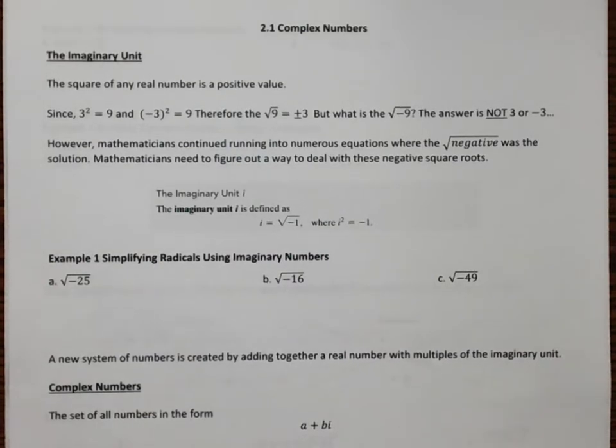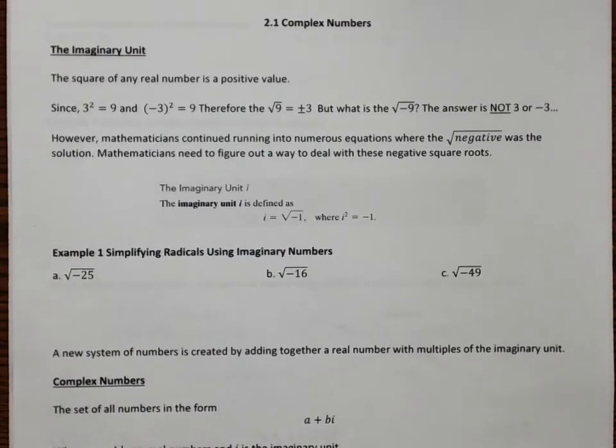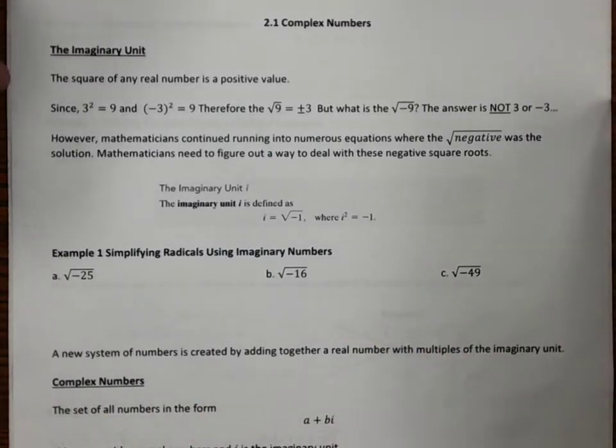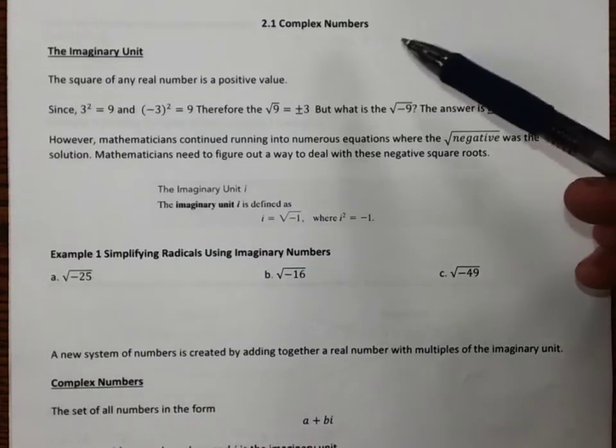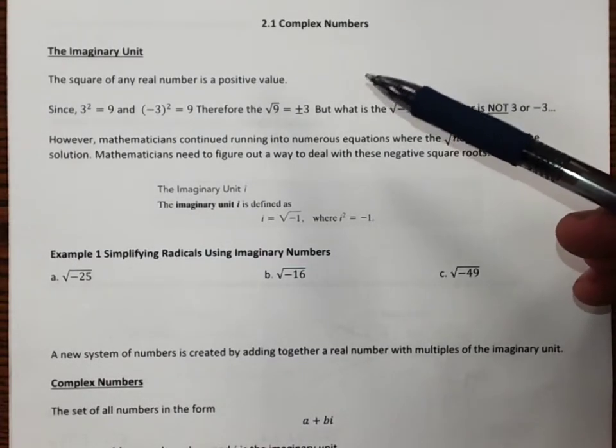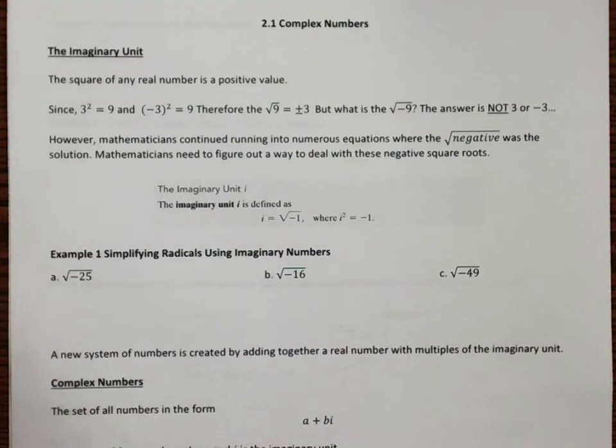Good day, everybody. So welcome to a quick little online lesson. I know this isn't the best way to learn stuff, but it's better than having to do it on your own. So we are going to be going over 2.1 complex numbers, okay?